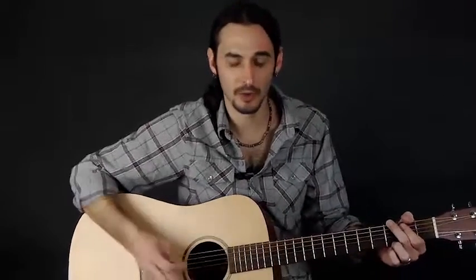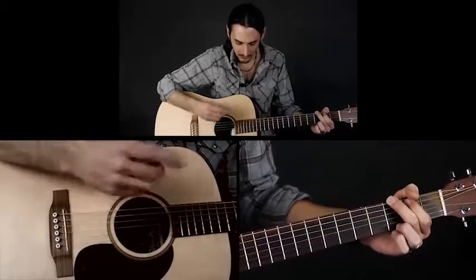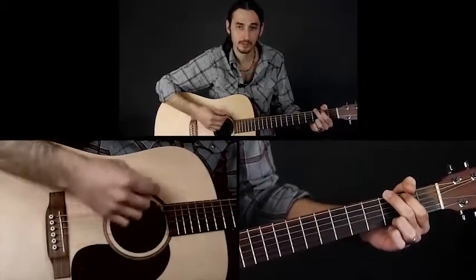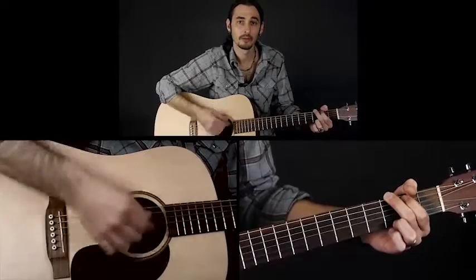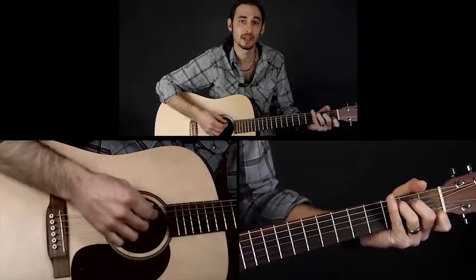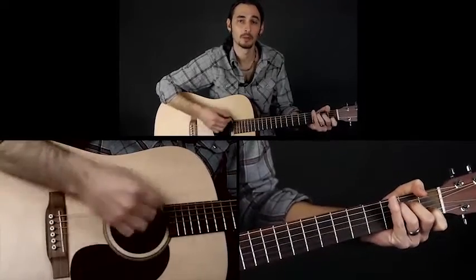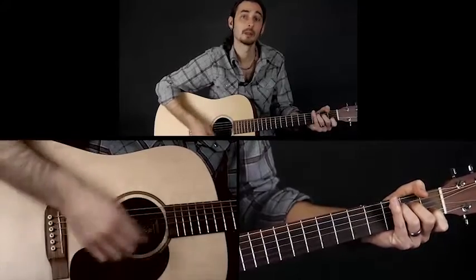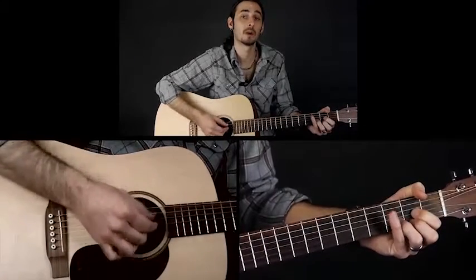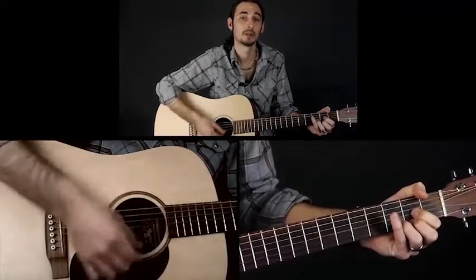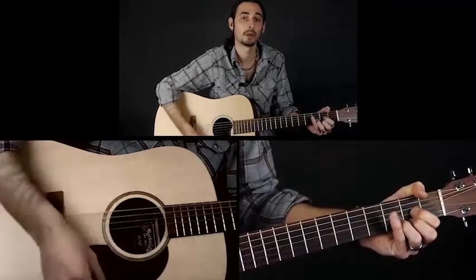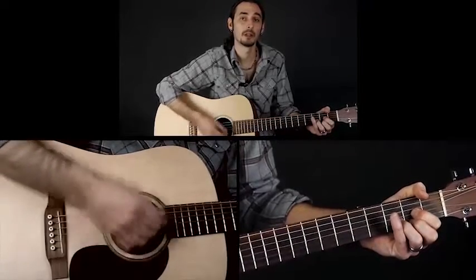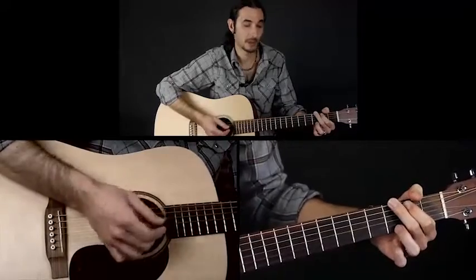So let's just use quarter notes to start. So 1 bar on the 1, 1, 2, 3, 4. Then we go to our 4, which is C, 1, 2, 3, 4. Then we go to our 5, which is D, for 2 bars. 1, 2, 3, 4, 1, 2, 3, 4. Then it would start all over.